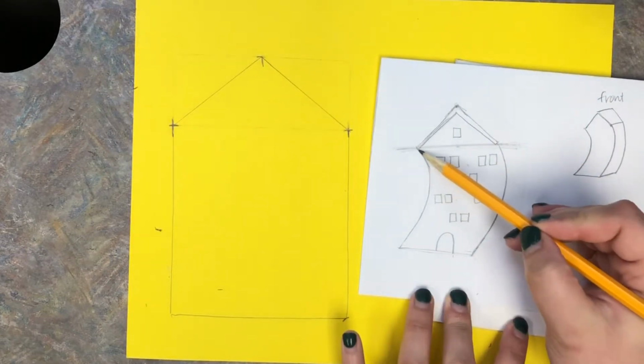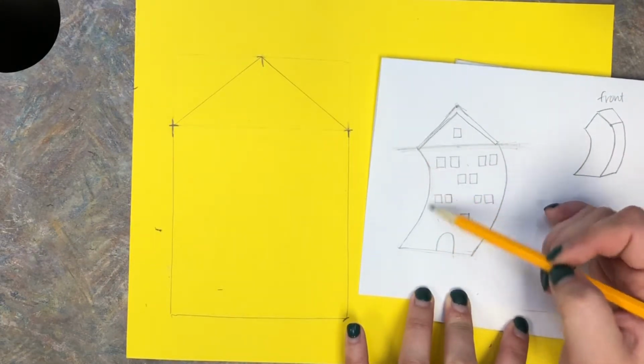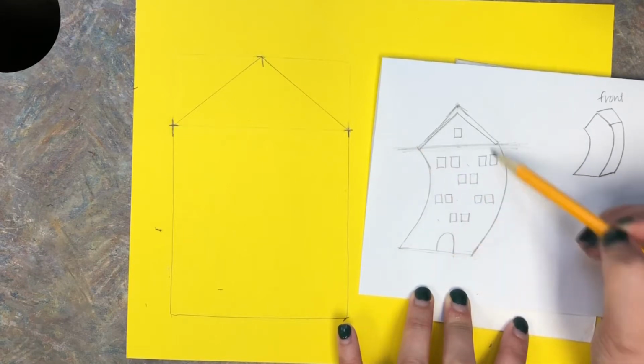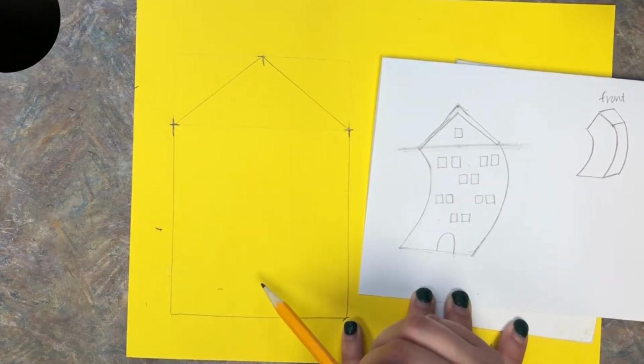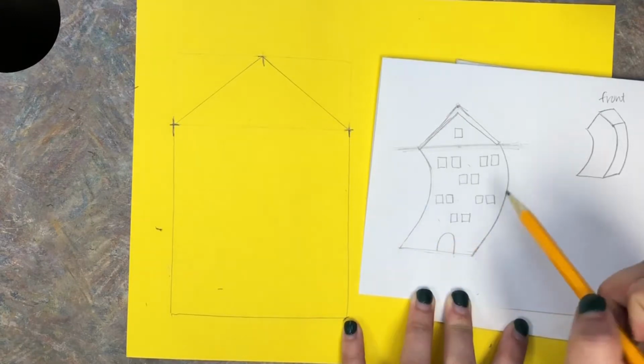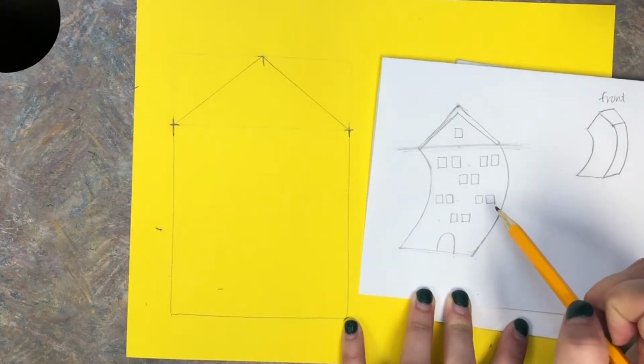let's consider the shape of our house. My house has this curve on either side, and so I'm going to do that on my template, just the same as I have it in my drawing.